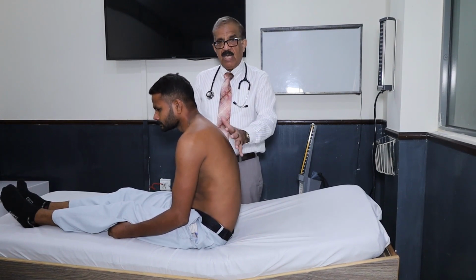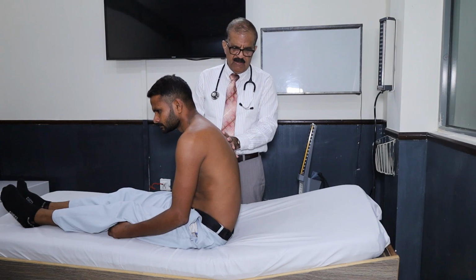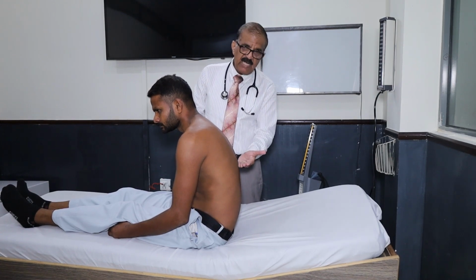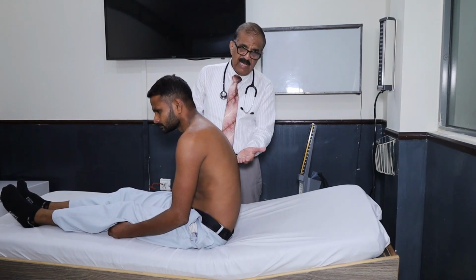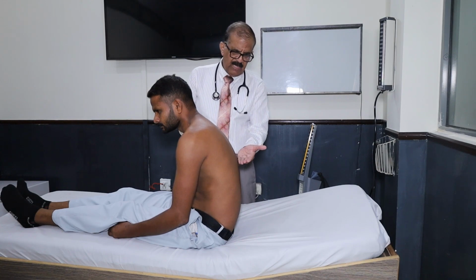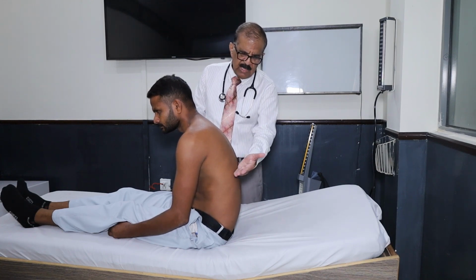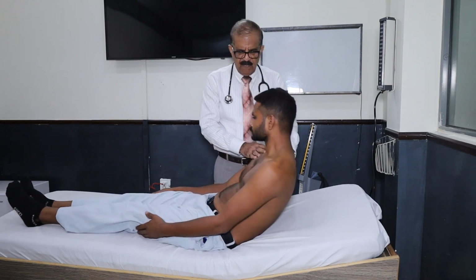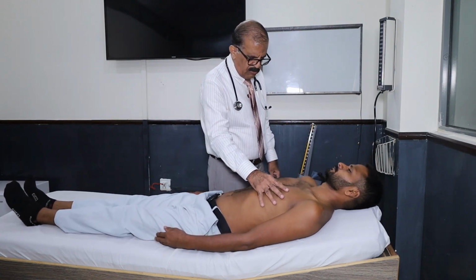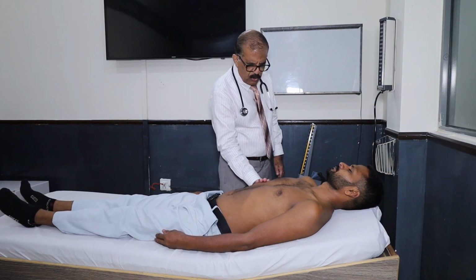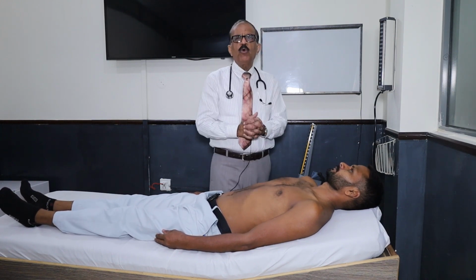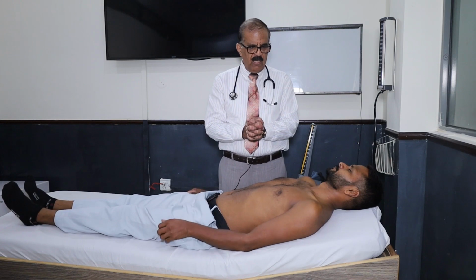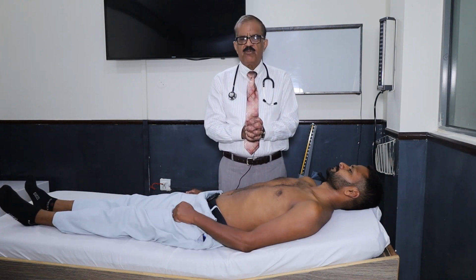There are some anatomical differences, for example, the right diaphragm is at a slightly higher level than the left because of the liver. You must note that. In the front, on the left side there is the heart, and on the right side there is the liver. Otherwise both sides of the lung should have the same type of resonance.